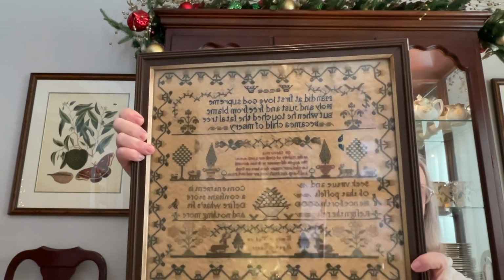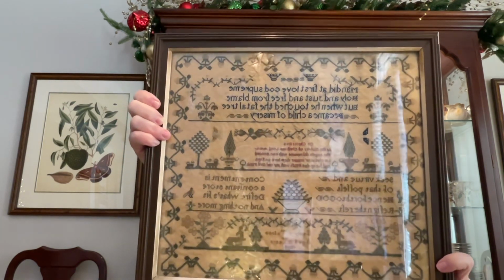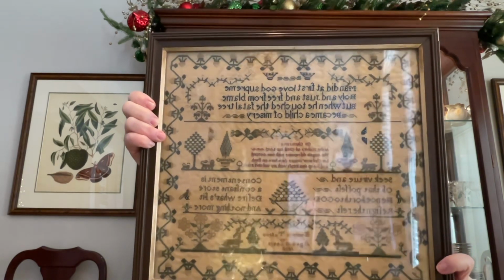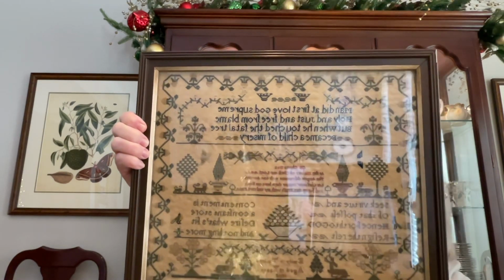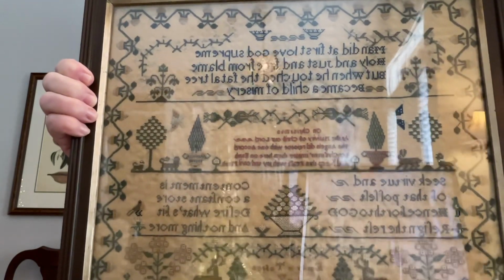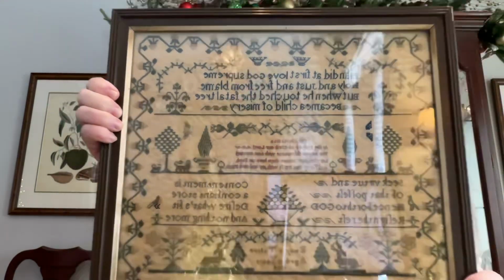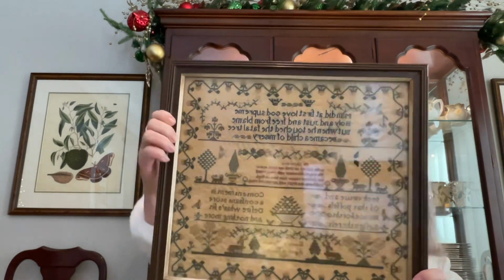Again, my apologies for the sunlight, but I hope you can see it. It has a strawberry border, which is actually the most common border found on all samplers. Let me get a little closer so you can see the Christmas verse in red. Isn't that darling? I love it. And hopefully I will have a model for that and have it ready before next Christmas for you to see.